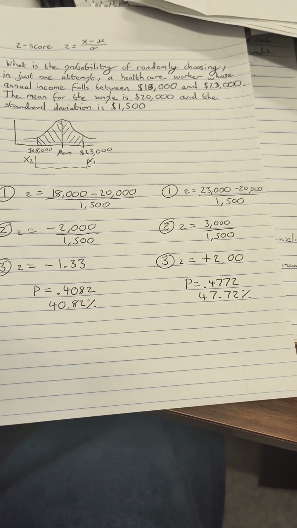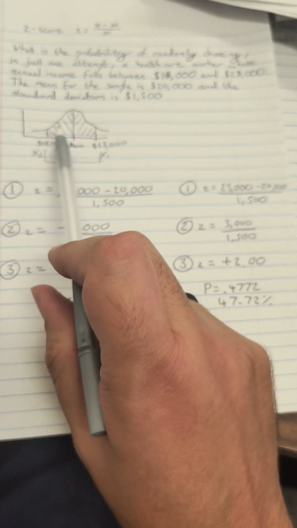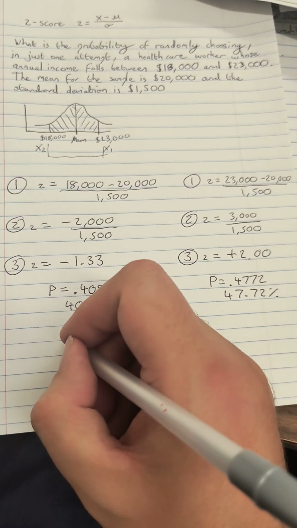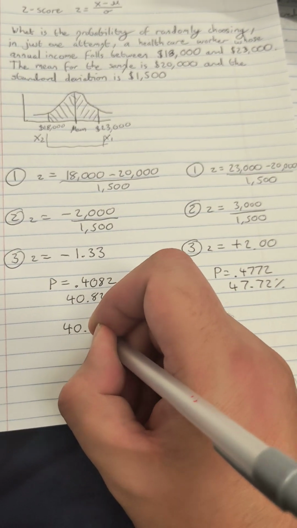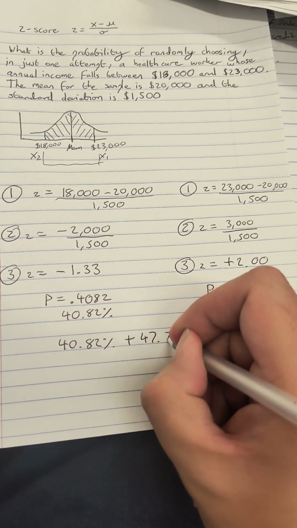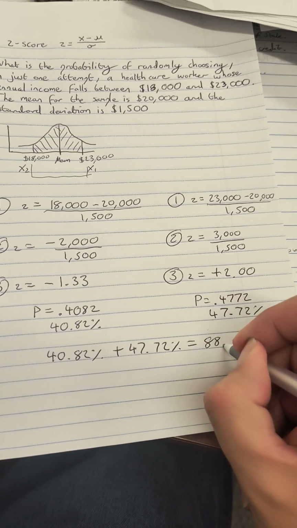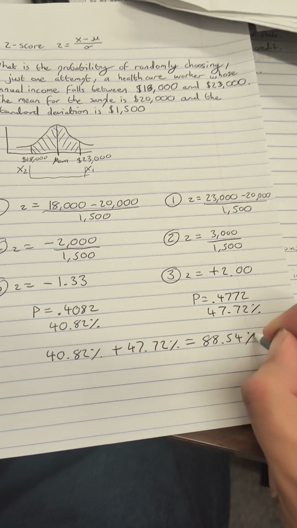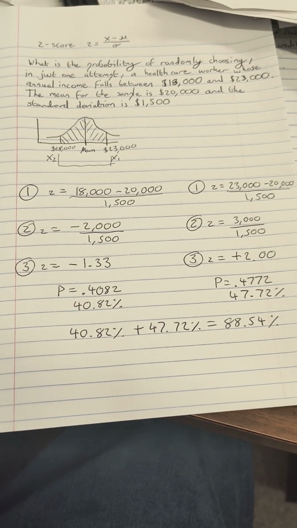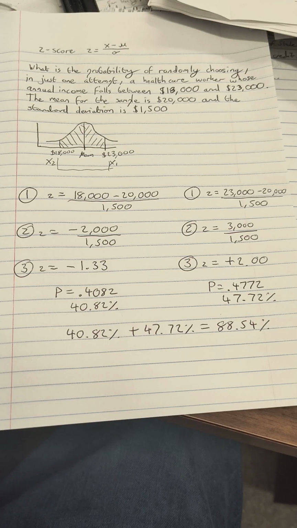that is 47.72%. Now, because we have this probability, we can use the addition rule, and we can simply take the two separate probabilities and add them together. And so when we do that, it gives us a total of 88.54%. So the chance of finding somebody with a salary between 18,000 and 23,000 is 88.54%.